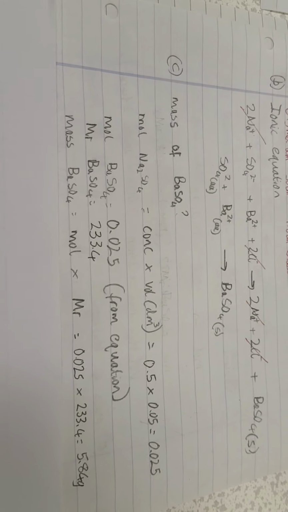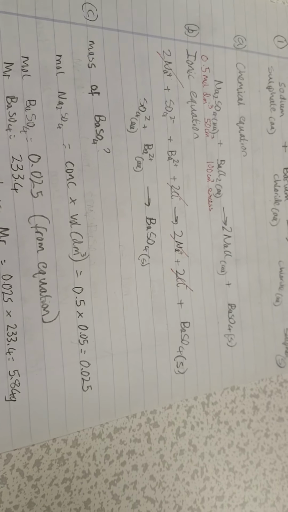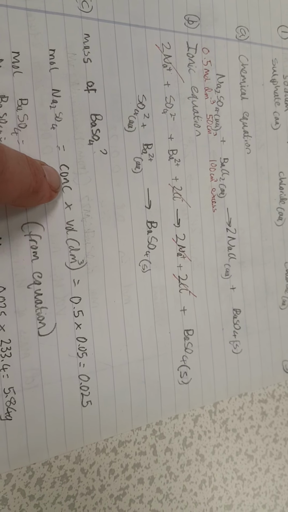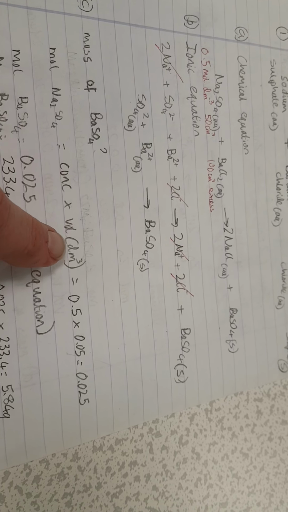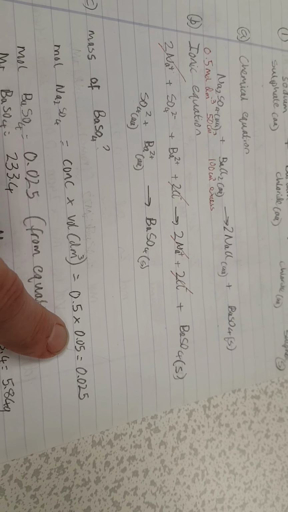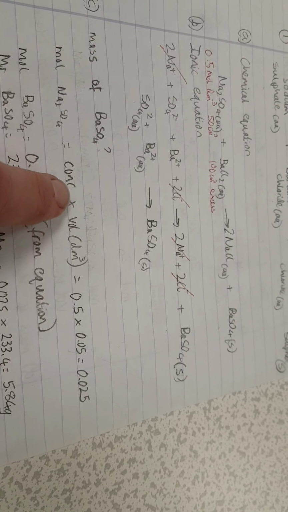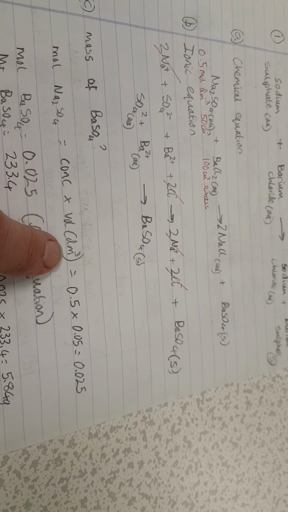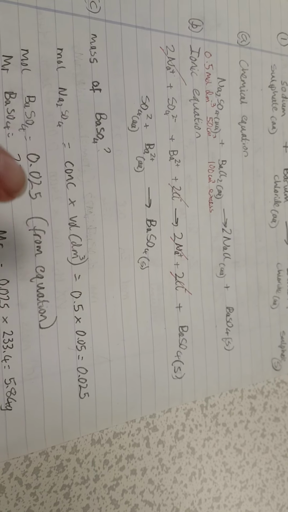Right, here are the answers. Moles of sodium sulfate will be the concentration, 0.5, times the volume of 50 centimeter cubed. Note how I've converted that into decimeters, which you must always do. This is because we're working out moles in a solution. Moles is conc times volume, but volume must be in decimeters, so we've got that.